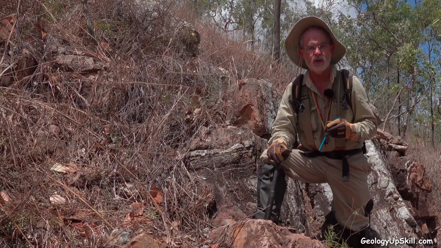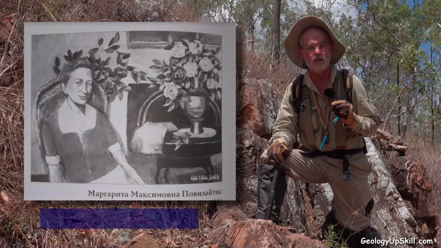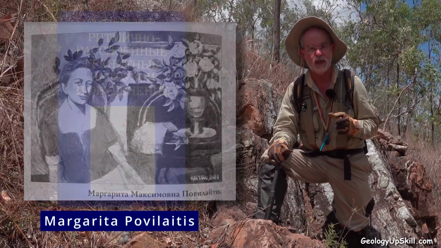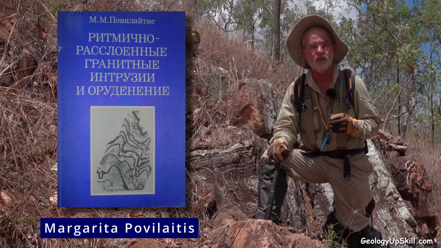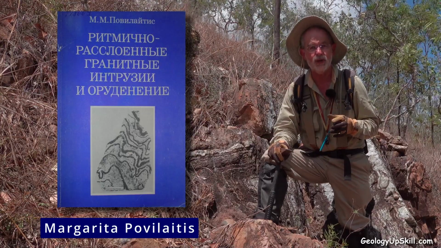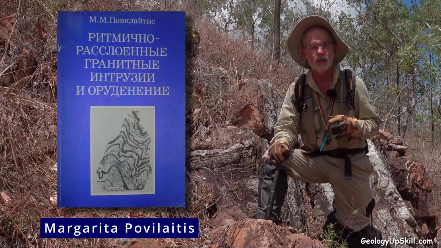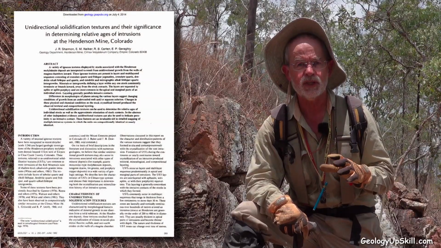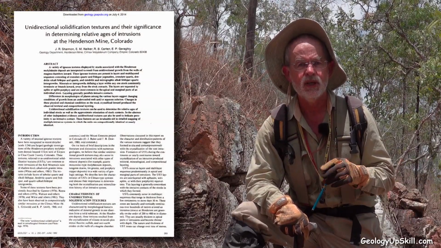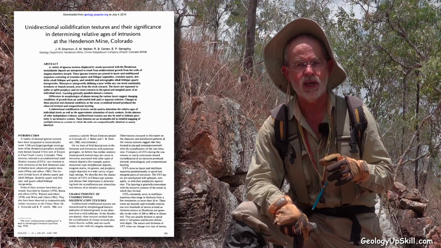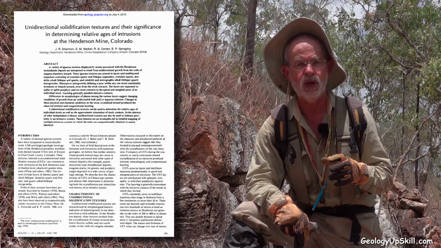USTs were first described in a geological context by a Russian woman in 1951, but it'd be another 10 years before she was allowed to publish her work in a paper in 1961. They were subsequently rediscovered in the mid-1970s by geologists working at the Climax and Henderson porphyry molybdenum mines.